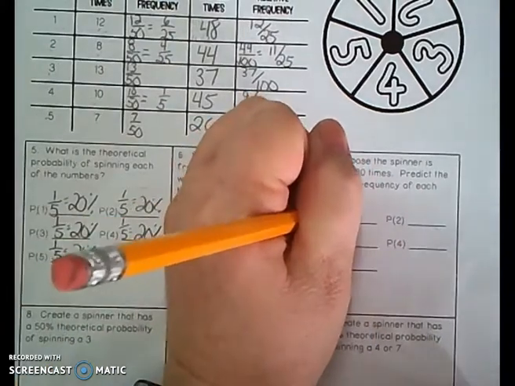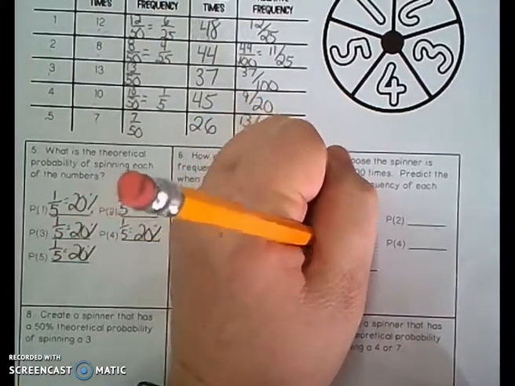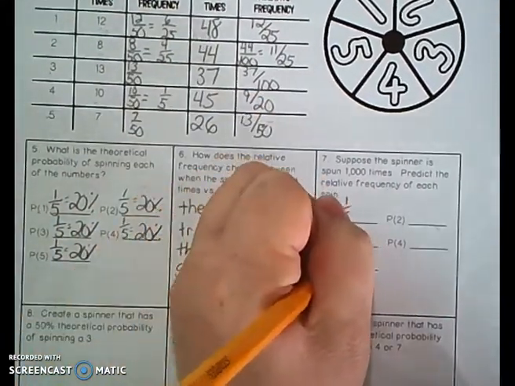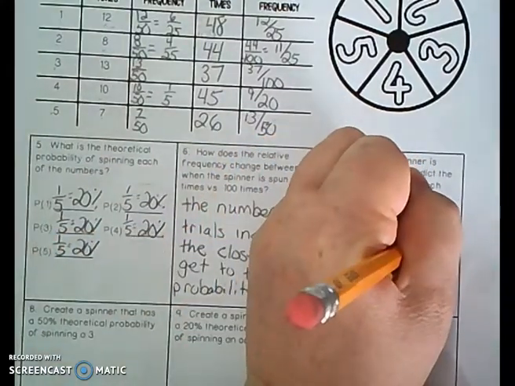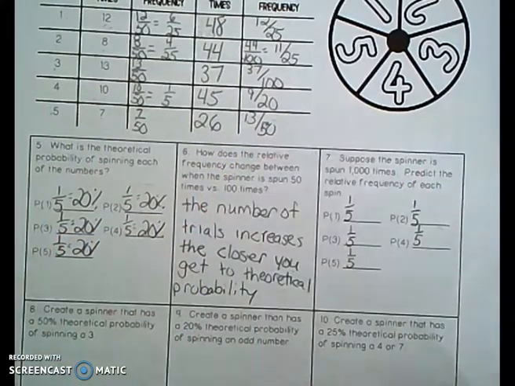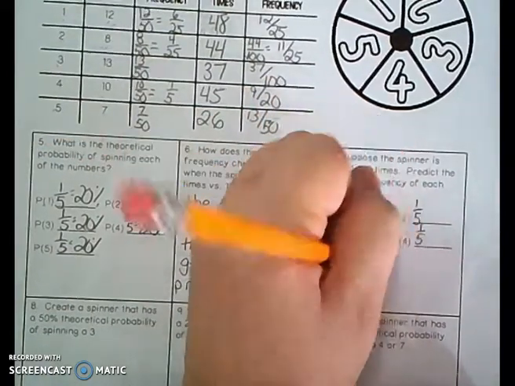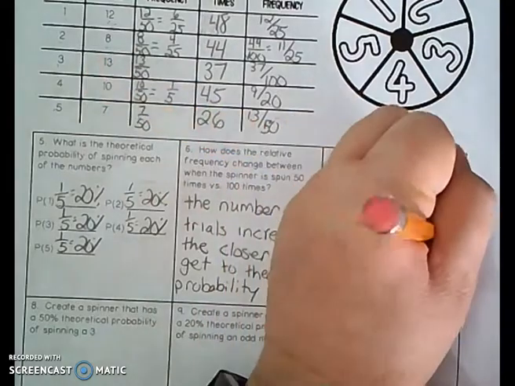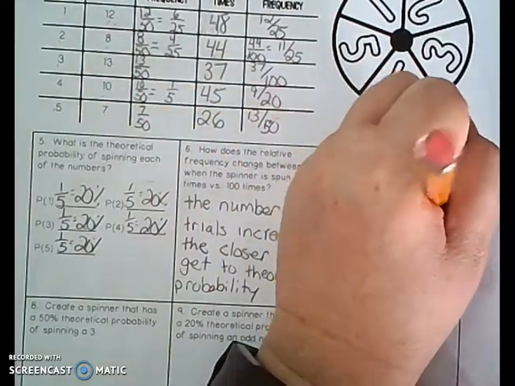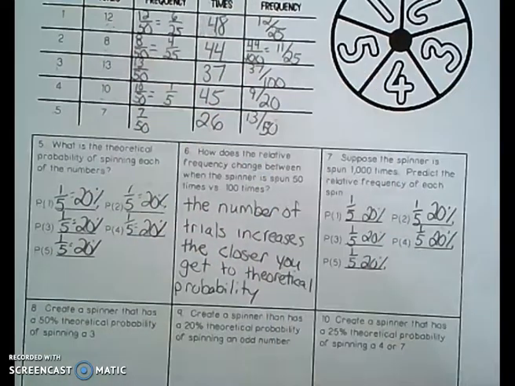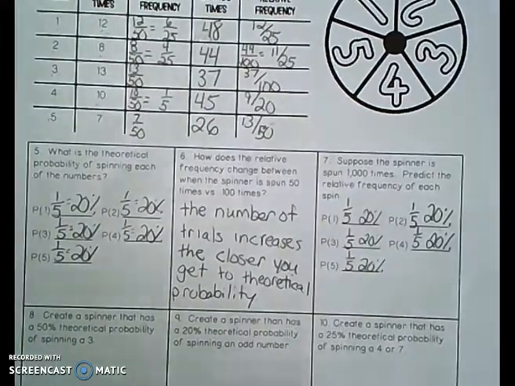So it should be 1 out of 5, 1 out of 5, 1 out of 5, 1 out of 5, 1 out of 5, which these are all 20%. So the more you do it, and 1,000 is a lot, so those should be really close to 20%.